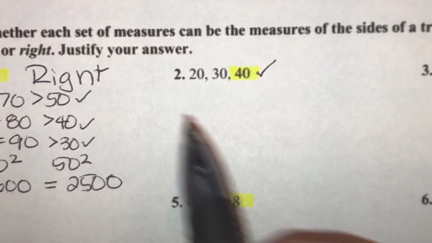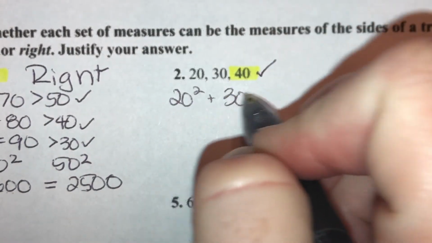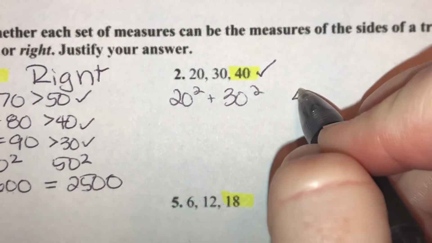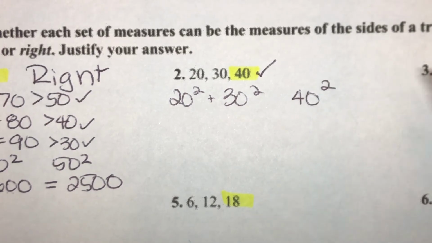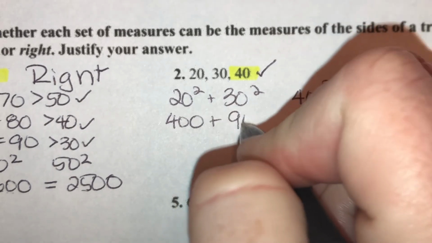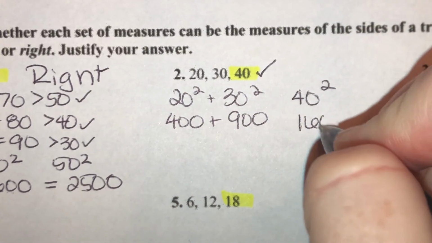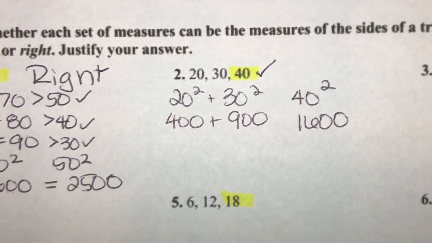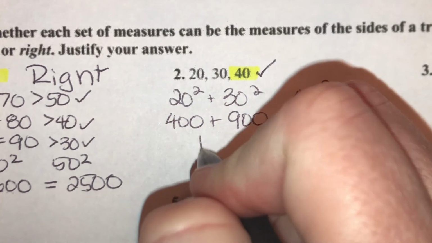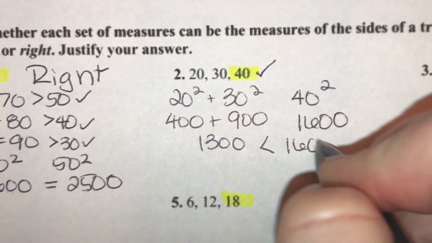And then I got to figure out 20 squared plus 30 squared. What's its relation to 40 squared? So that's 400 plus 900, and 40 squared is 1600. 400 plus 900 is 1300. 1300 is less than 1600.